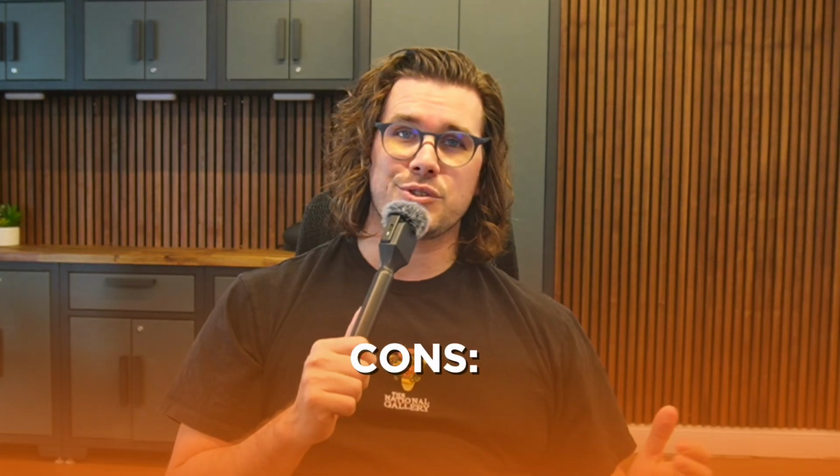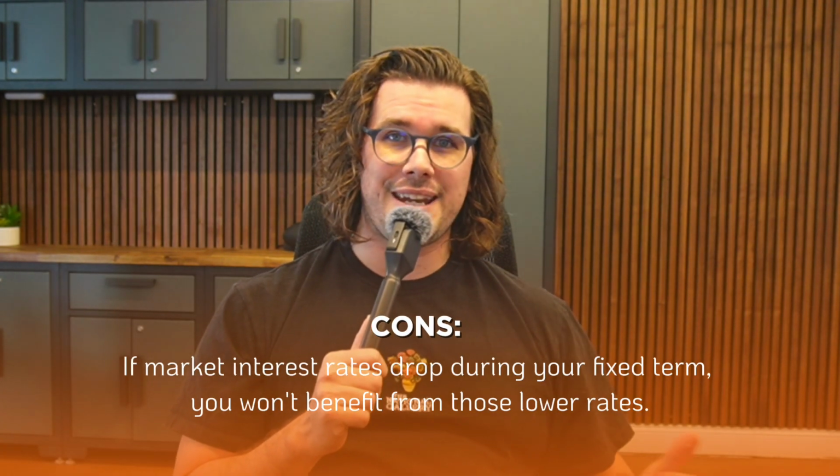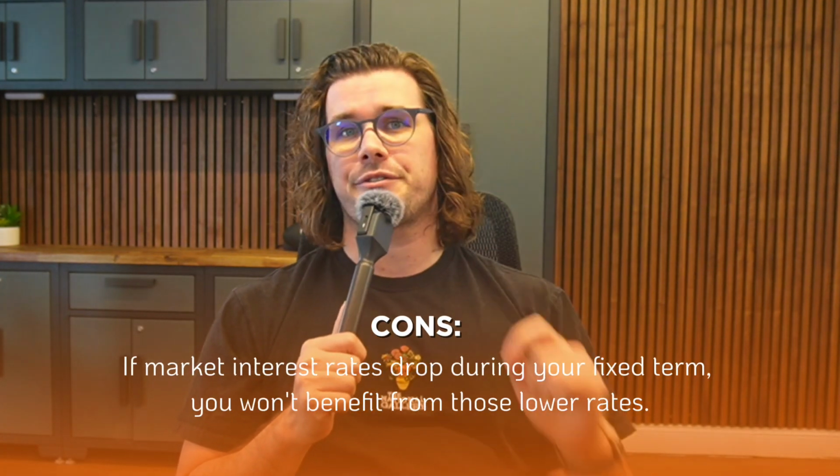If you've got a life event, it's a really great thing because it provides peace of mind, especially in a volatile rate market. Now, if market interest rates drop during your fixed rate term, the negative or the con here is that you won't benefit from those lower rates. The fixed loans often have less flexibility, and making extra repayments is hard or impossible without incurring repayment break costs or fees if you were to do that early. They also typically don't offer features like offset accounts or redraw.